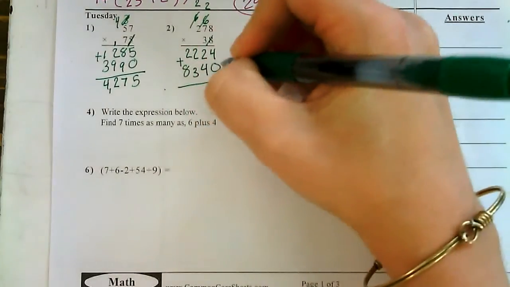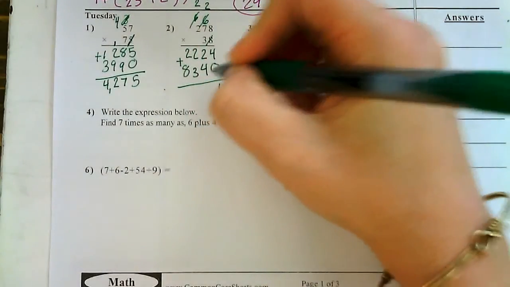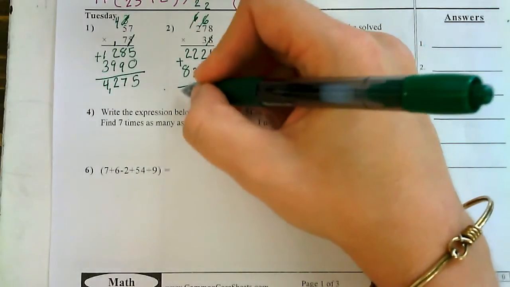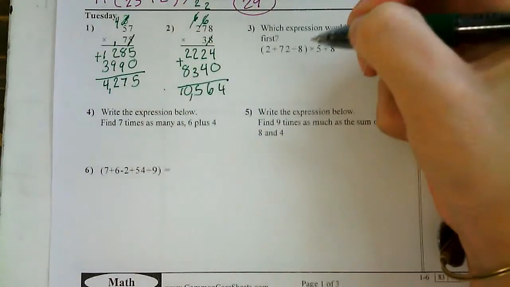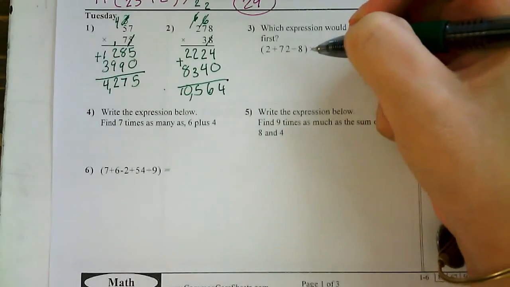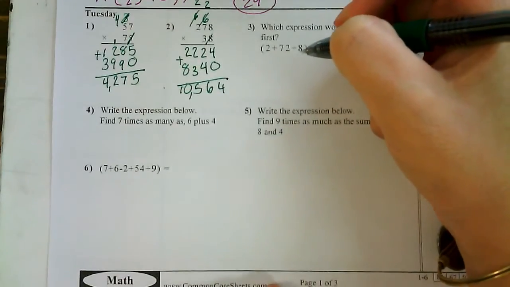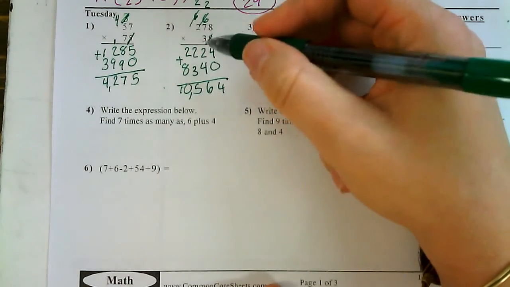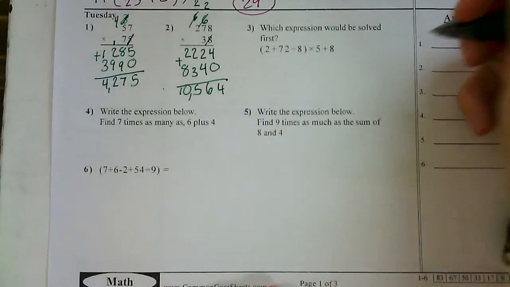Add my answers together. 4 plus 0 is 4. 4 plus 2 is 6. 2 plus 3 is 5. 8 plus 2 is that lovely 10. So my answer is 10,564. Go back through, check and make sure. If you didn't get the right answer, have that growth mindset, find your mistake, and learn from it.